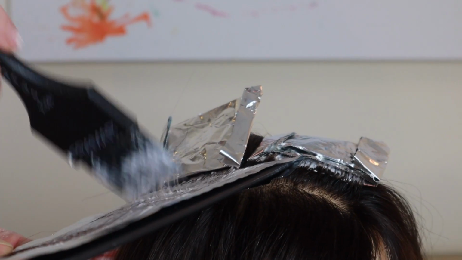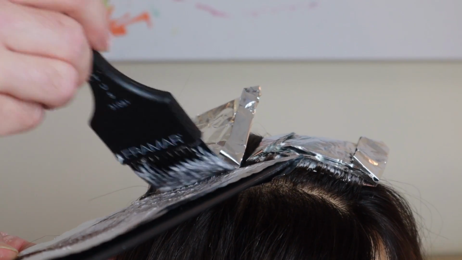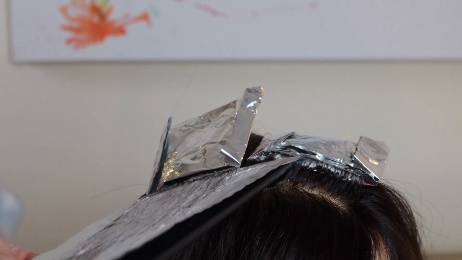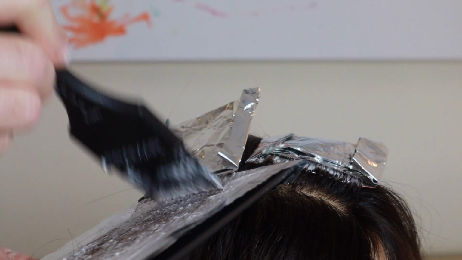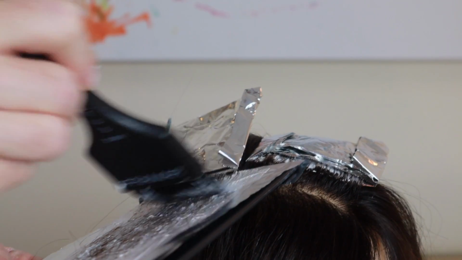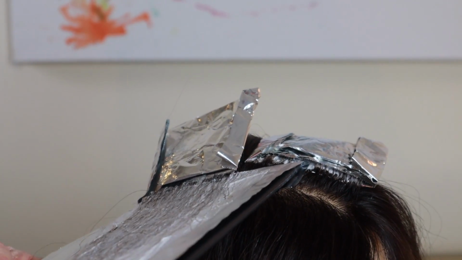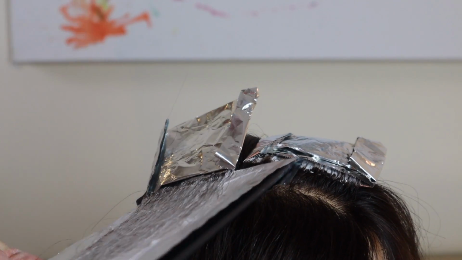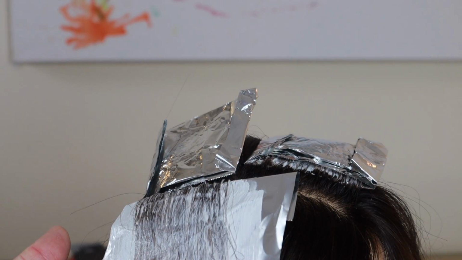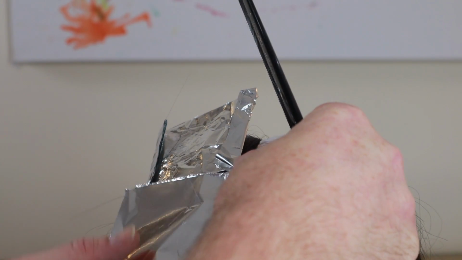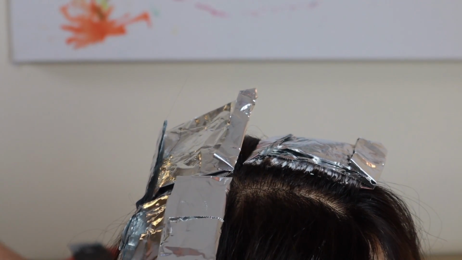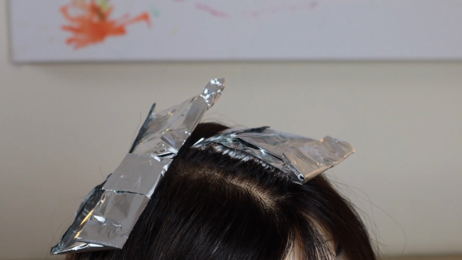So as long as I put enough on the top, saturation wise, I'm going to be okay, because they should come through and meet in the middle. The section is not too big, and the saturation is not so much that the packet is going to swell and cause me issues.